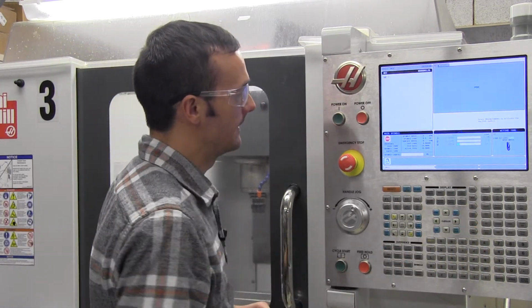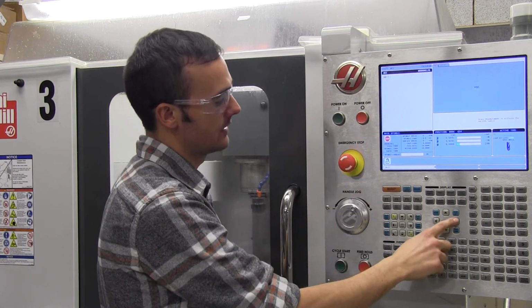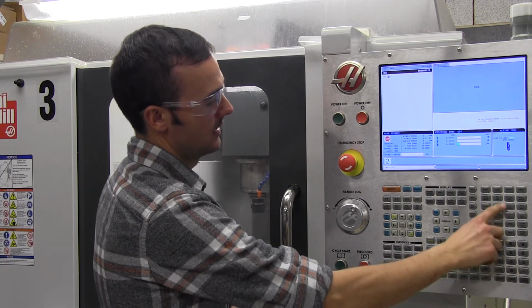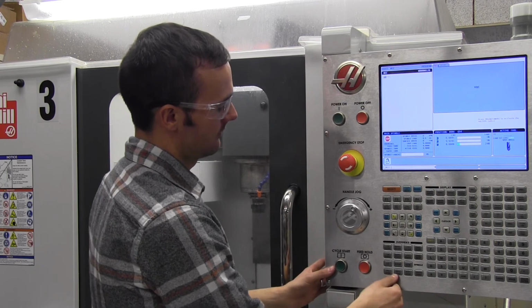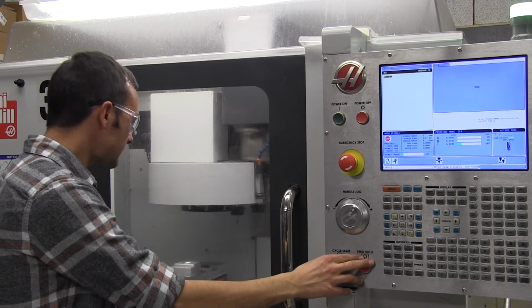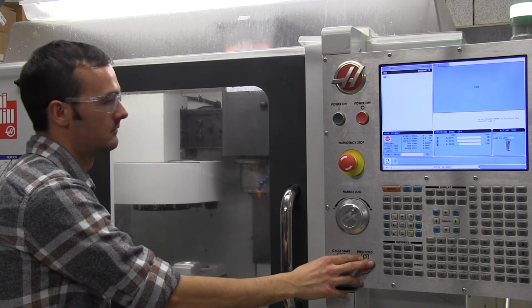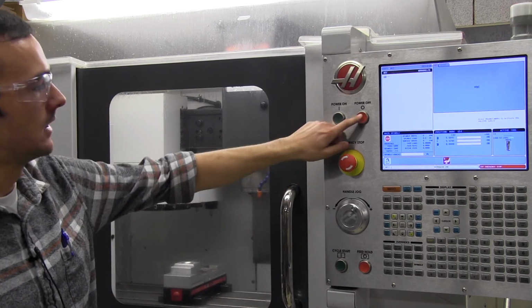So I'm going to go to MDI. Got tool changes already in there, but I want to tell it a different tool. So I'll cursor over. I'm going to say T03. I'm going to just alter this, reset it, cycle start. All right, and then I'm going to press the emergency stop and then power off.